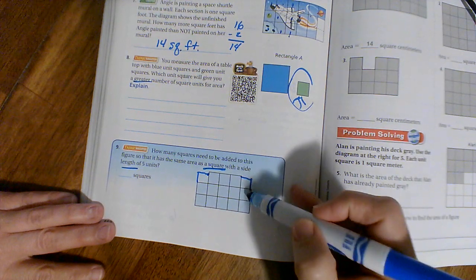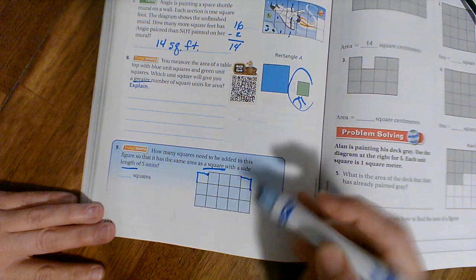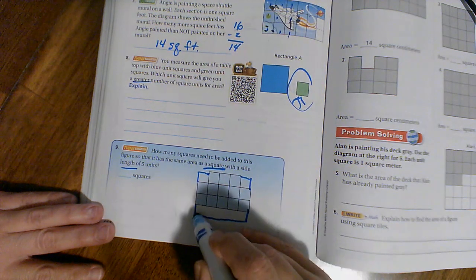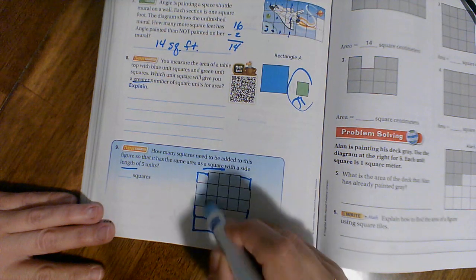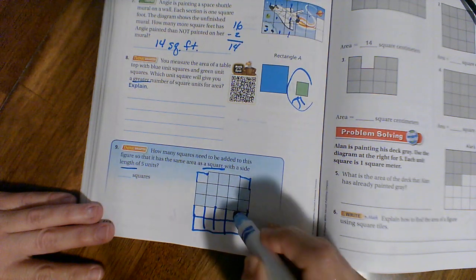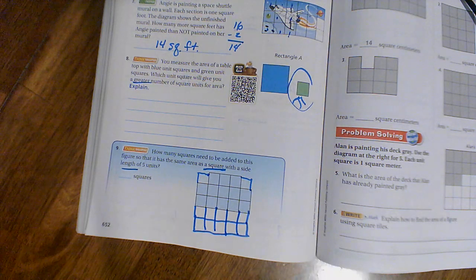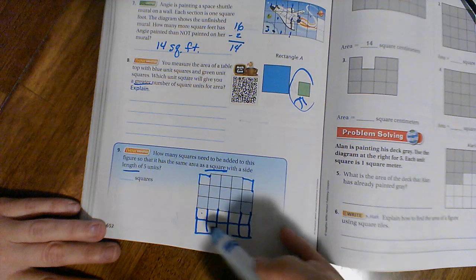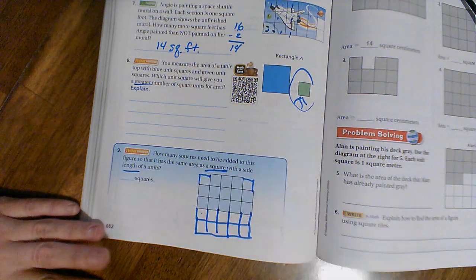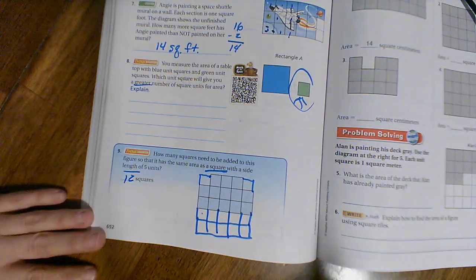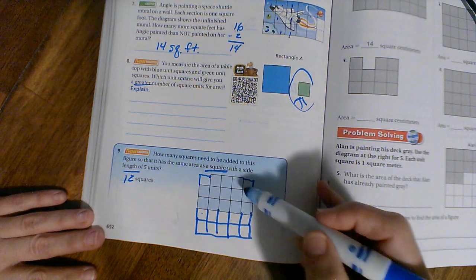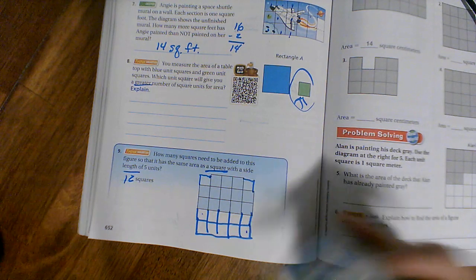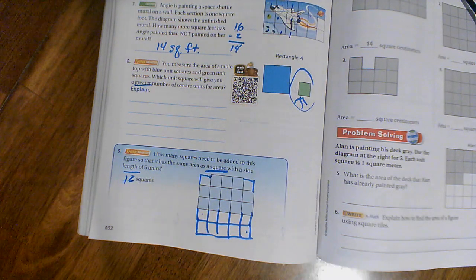Well, that's only 1, 2, 3. We got to add 2 more rows, don't we? To make the square. So how many squares need to be added? 1, 2, 3, 4, 5, 6, 7, 8, 9, 10, 11, 12. 12 squares. Okay. So we have 1, 2, 3, 4, 5. The length's 5. The width's 5. Okay, it is a square.